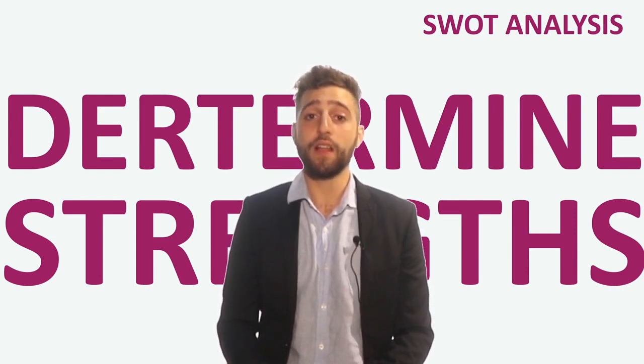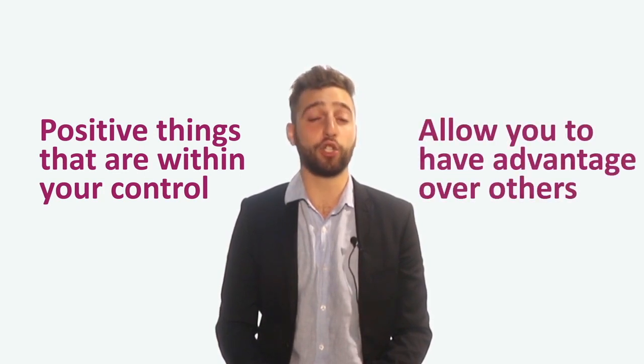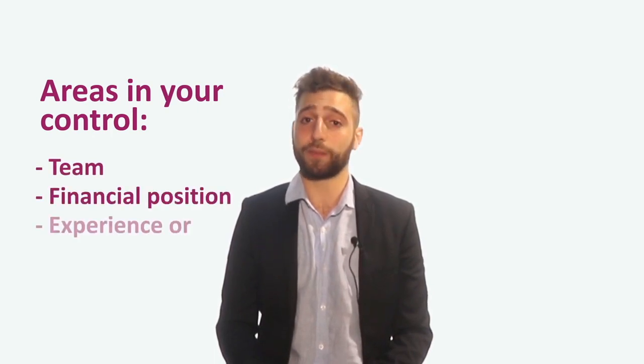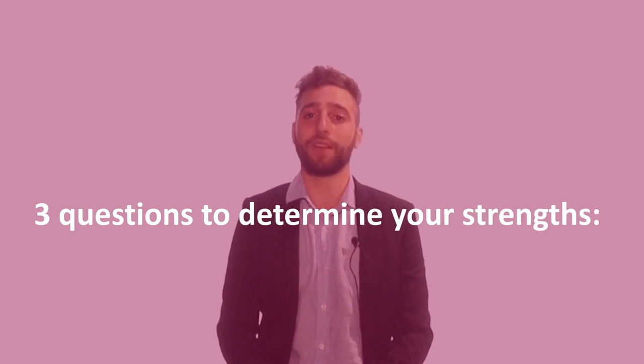When doing a SWOT analysis, the first step is to determine the strengths of your business, product, or project. The strengths refer to positive things that are within your control and allow you to have an advantage over others. When applying this to a business, areas that are in your control include the team, your financial position, your experience, or processes. Here are 3 questions to ask yourself to help you in determining your strengths.